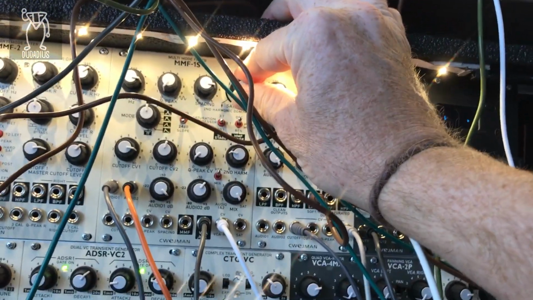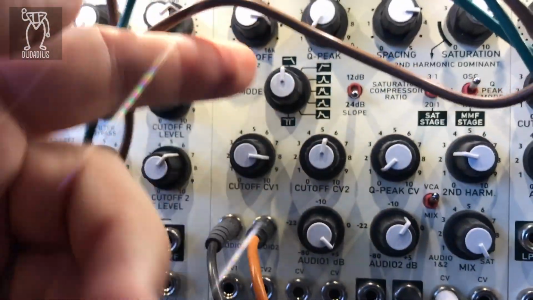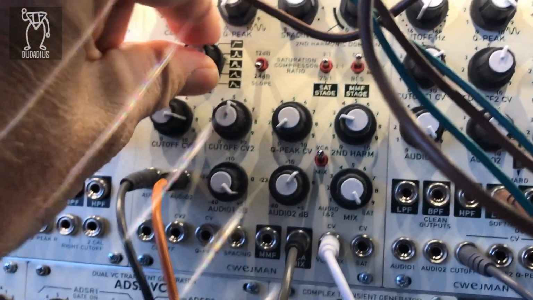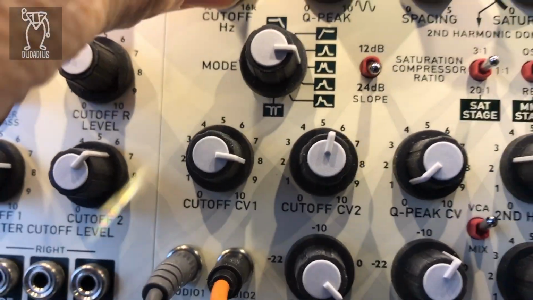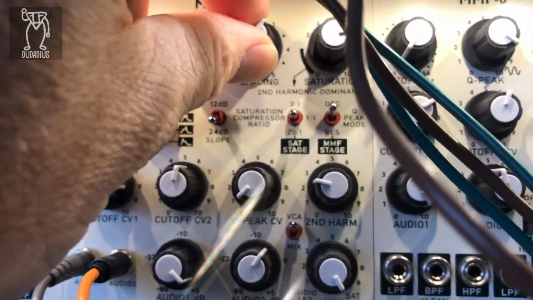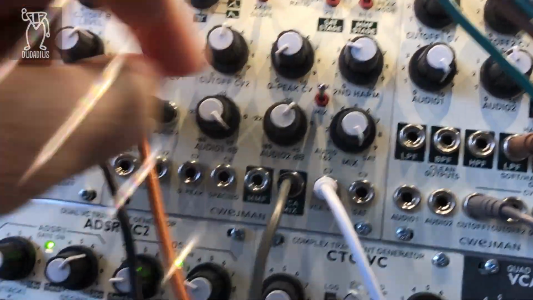Got some saturation happening. You really hear it if you go into these different filter modes. Right now it's just in basic low pass. Let's go to this cool shape that I like a lot, and you'll really hear the squelching. Well, not on this part as much.